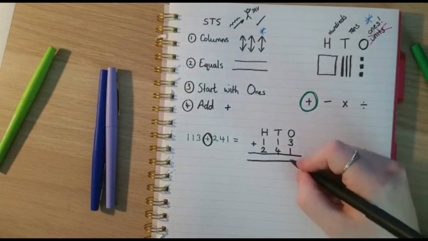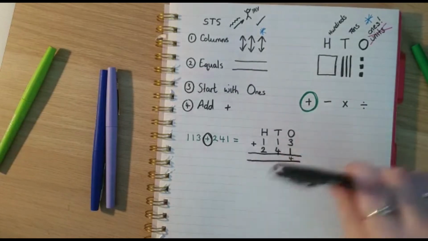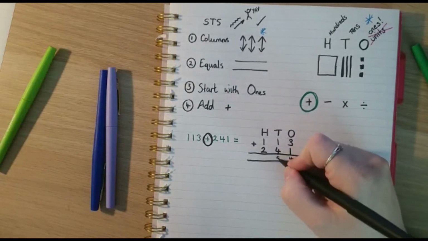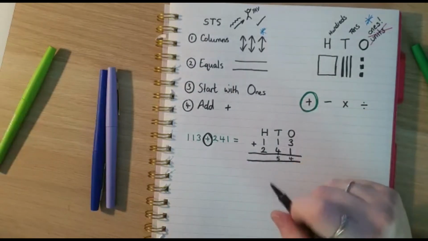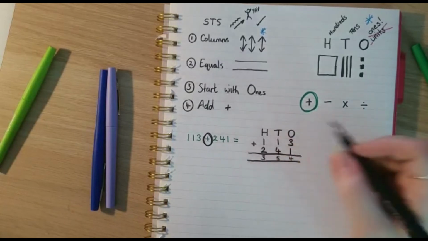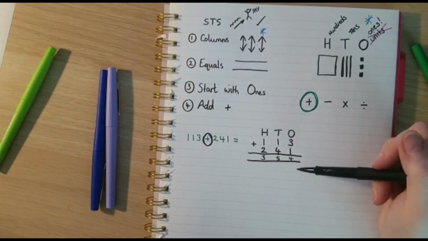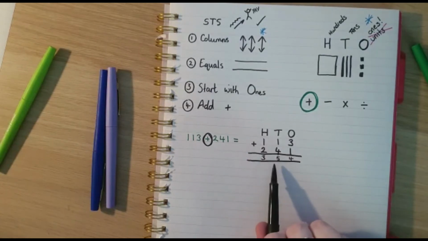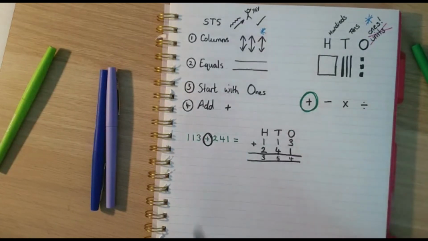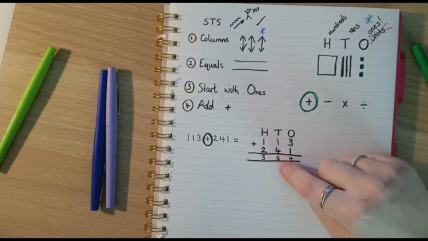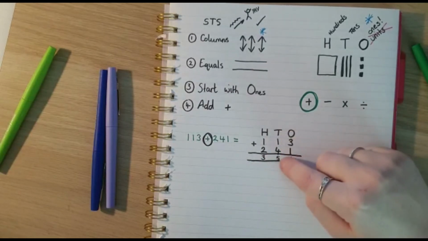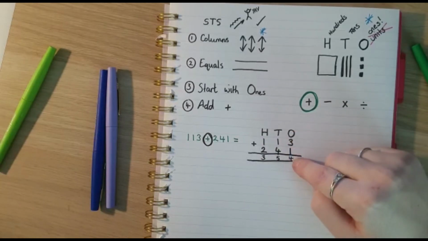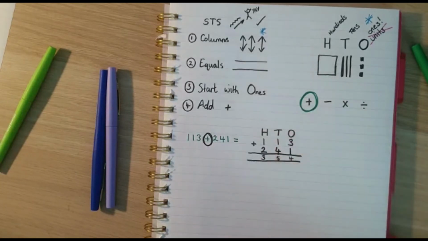3 add 1 equals 4. 1 add 4 equals 5. 1 add 2 equals 3. So altogether, 113 add 241 equals 354. And I know that because my 3 is in my hundreds column. My 5 is in my tens column, so that's actually a 50. And my 4 is in its ones column. My 4 squares, my 5 tens, my 3 hundreds.